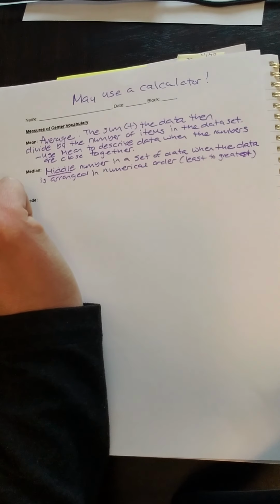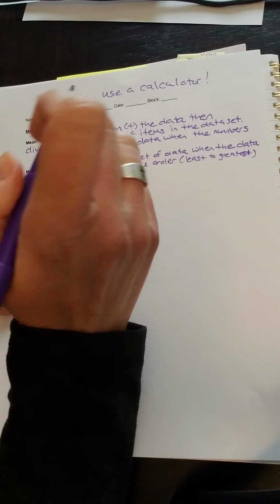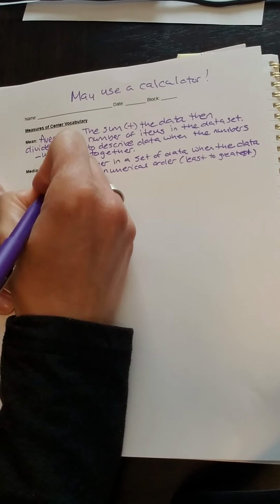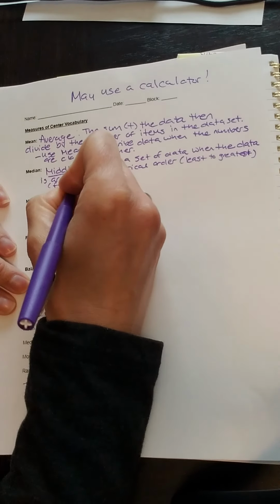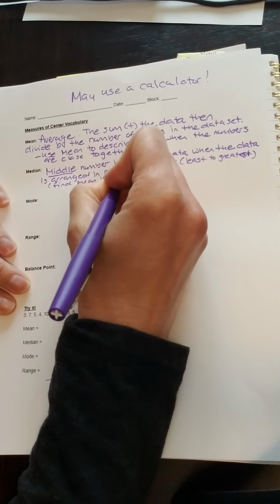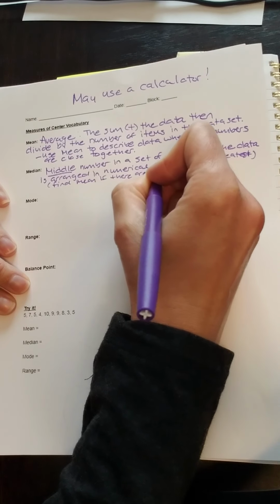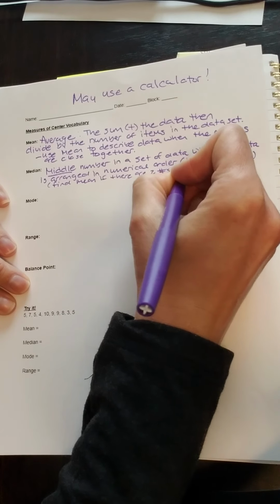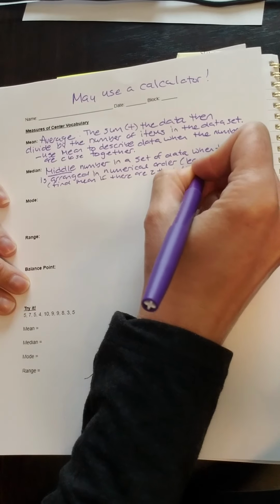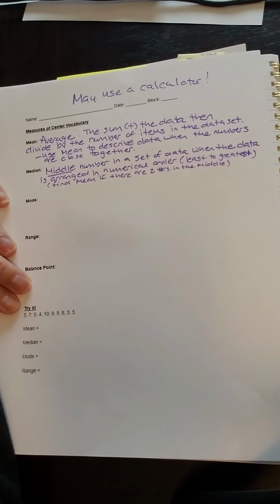If the data set has an even amount of numbers, then the median is the mean of the two middle numbers. So find the mean if there are two numbers in the middle.